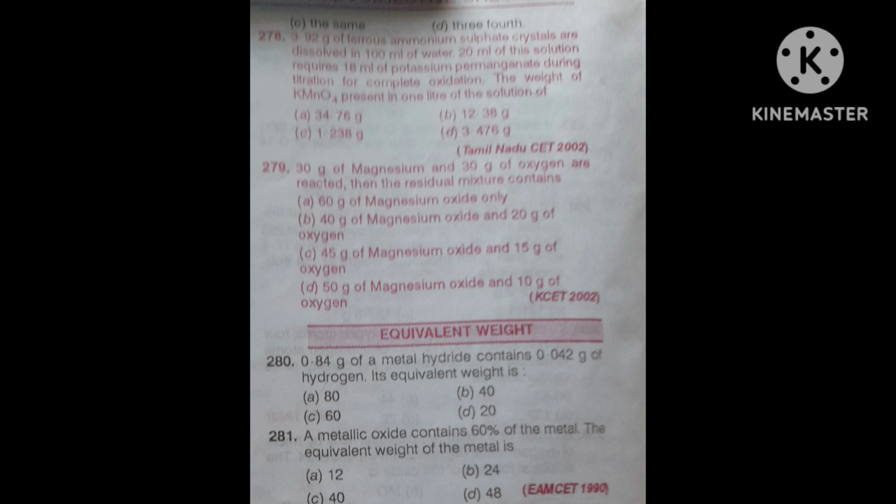Mg atomic mass, you know, is 24. The 2 Mg means total weight will be 2 into 24, 48 gram. And O2 means 32 gram. Means for complete reaction, 48 gram magnesium requires 32 gram oxygen. Then it will give 2 MgO.